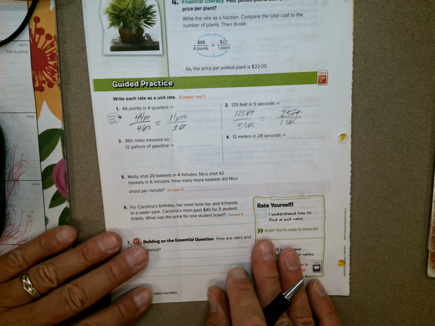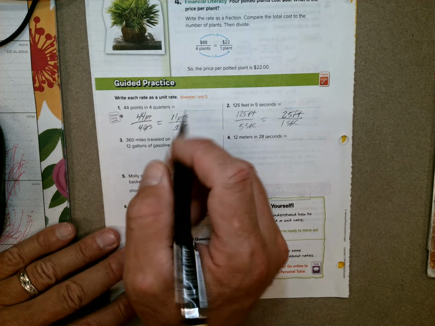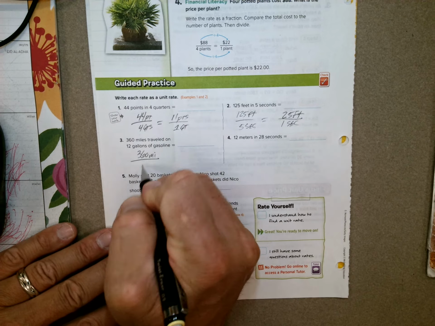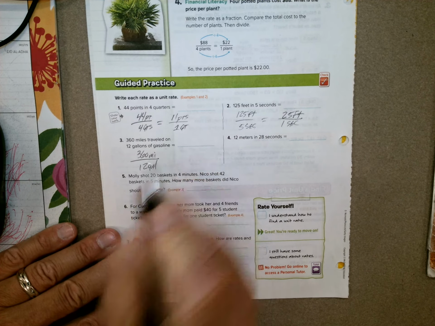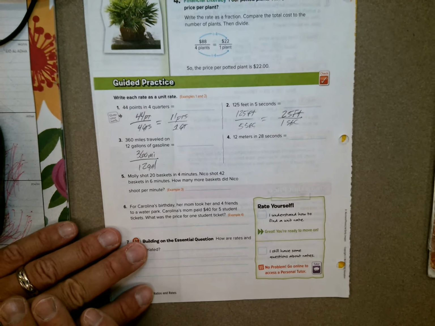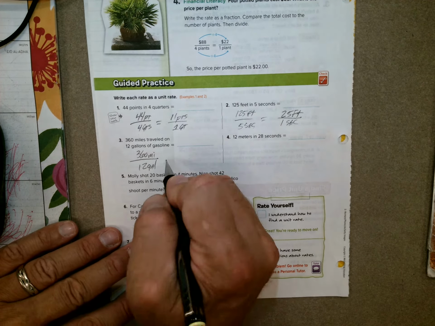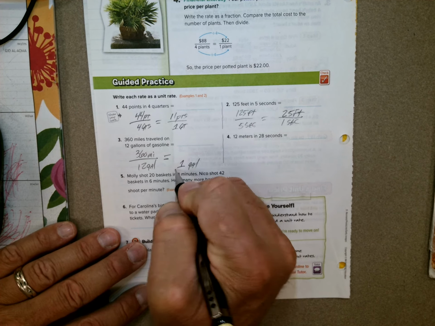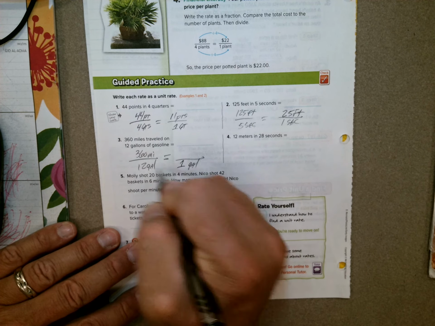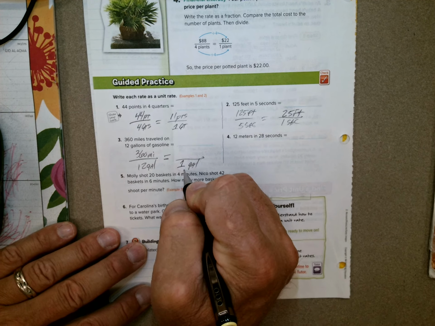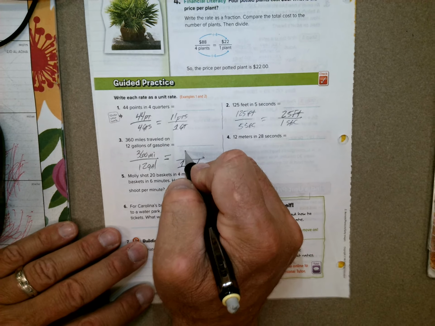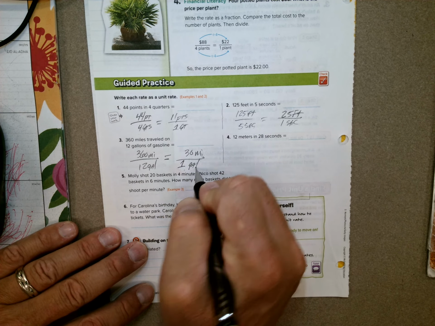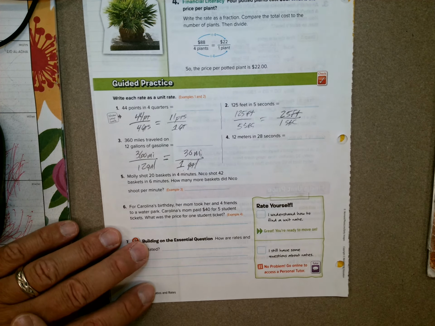Our rate on number 3 is 360 miles on 12 gallons of gas. That's a big one now because gas is so expensive. So what are we getting in 1 gallon? 1 gallon per unit, divided by 12. Divided by 12 is 30 miles per gallon.